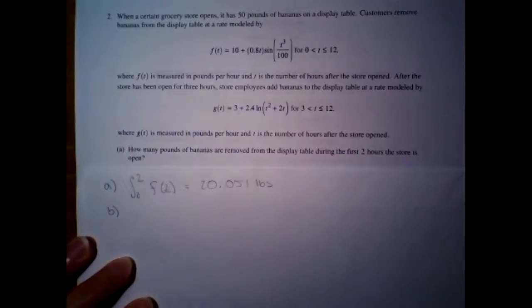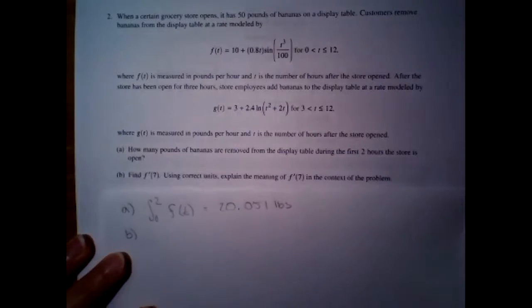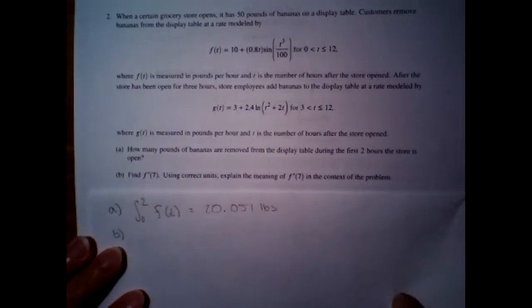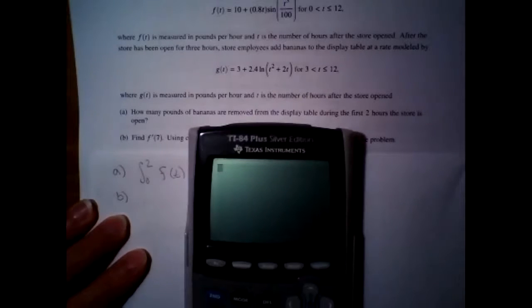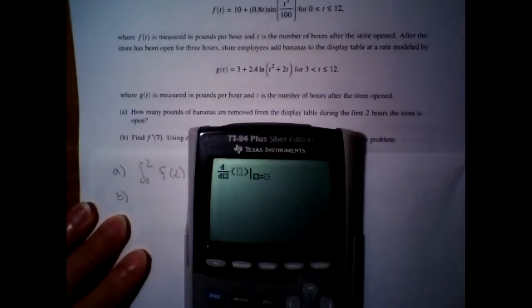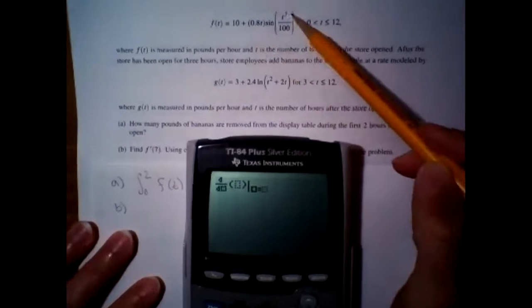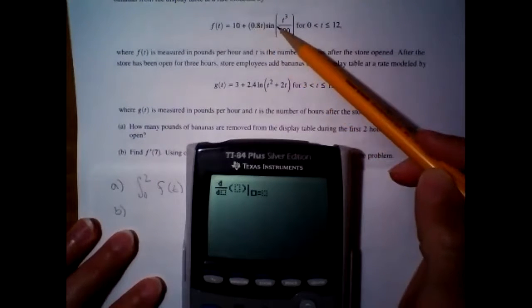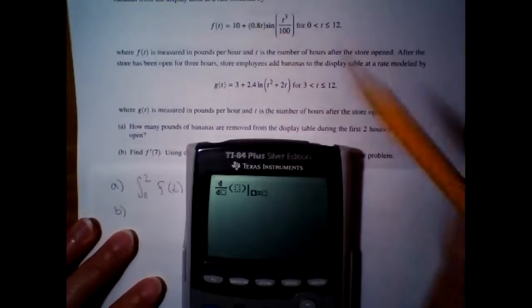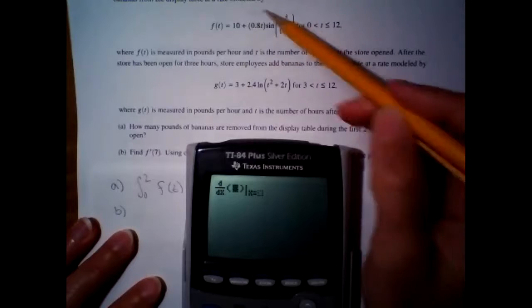All right, letter B. Let's see what that one says. Find f prime of 7 using correct units. Explain what that means in the context of the problem. All right, so they're asking us for a derivative. I can do that in the calculator. That's math 8. And it said f prime of 7. So we want to put in this function, f of t. I'm going to type x, and then it'll be such that 7. So d dx, and then again, this function.